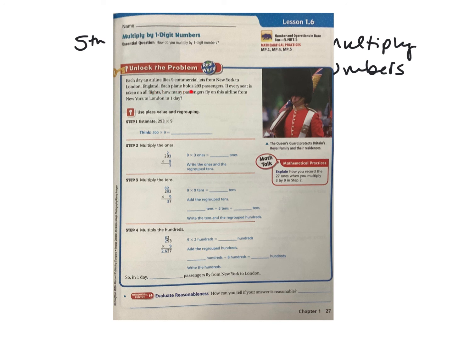Each plane holds 293 passengers. If every seat is taken on all flights, how many passengers fly on this airline from New York to London in one day? So if we have 293 on one flight, and 293 on another flight, and 293 on a third flight, and 293 on a fourth flight, over and over again 9 times, as you well know, that repeated addition is multiplication. We're going to do 293 times 9.